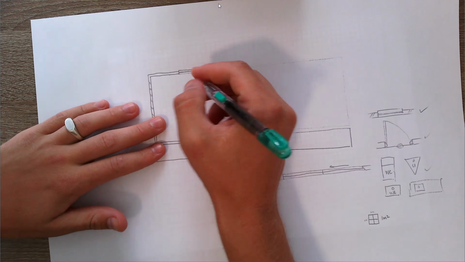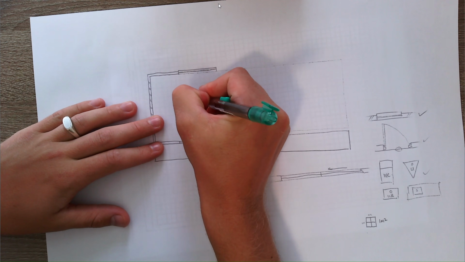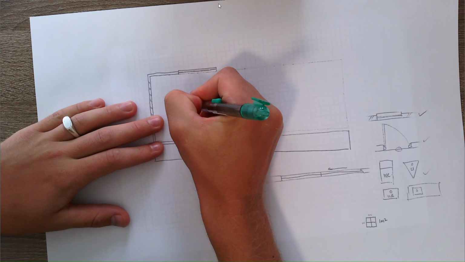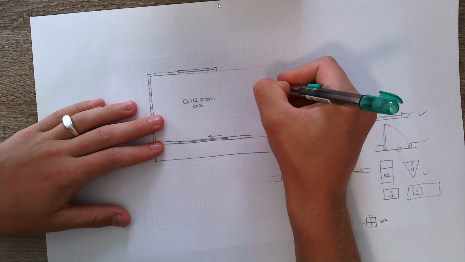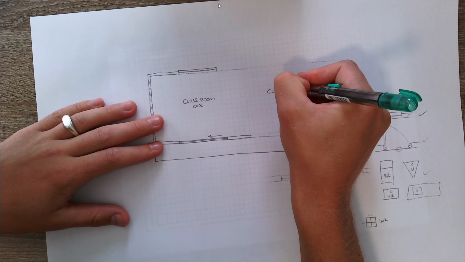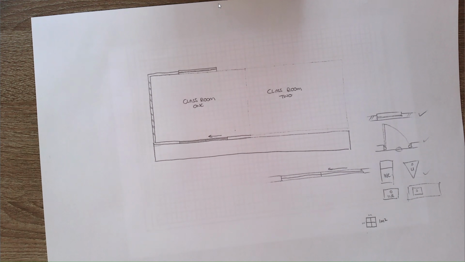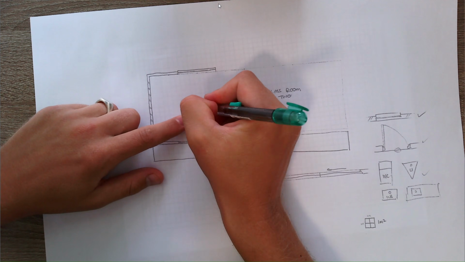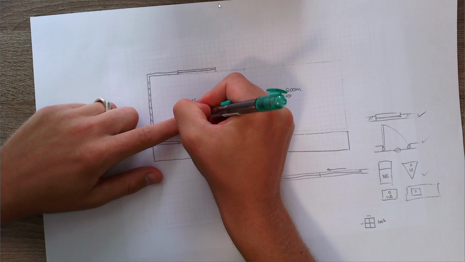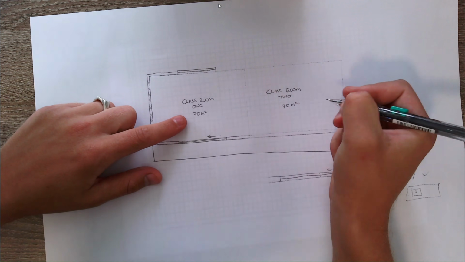So in capital letters, I will label this as CLASSROOM 1, and this will be CLASSROOM 2. We need to give the area of each classroom as well. So I'm going to say this is 70 m² and 70 m².